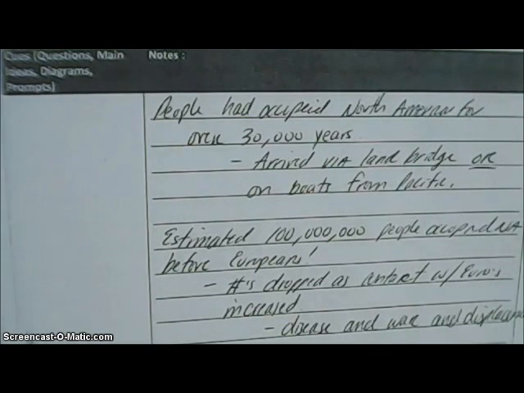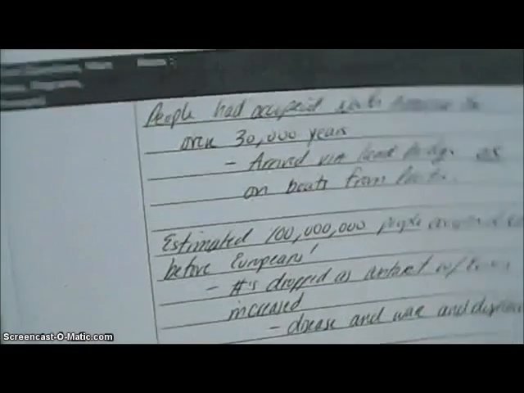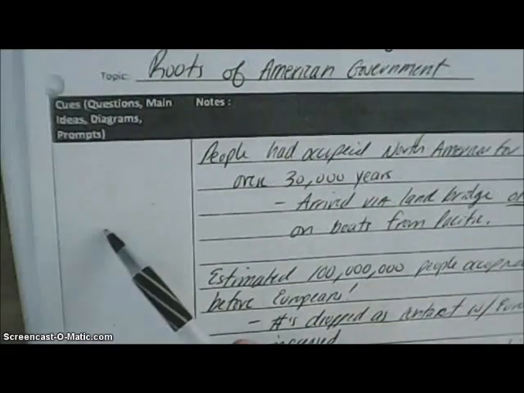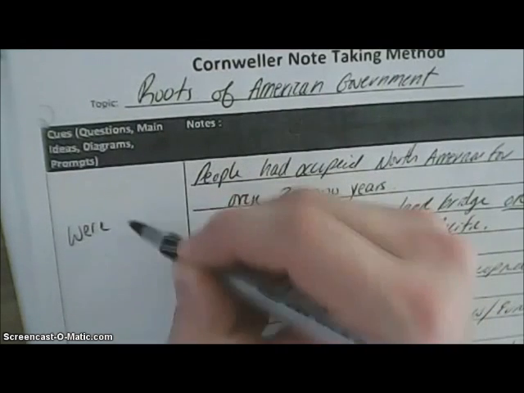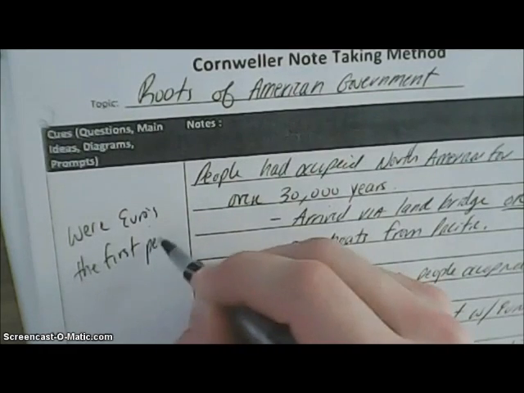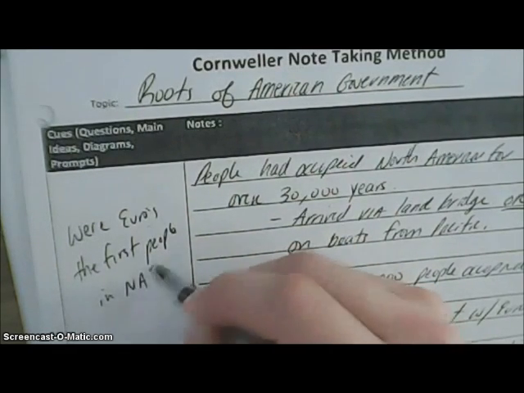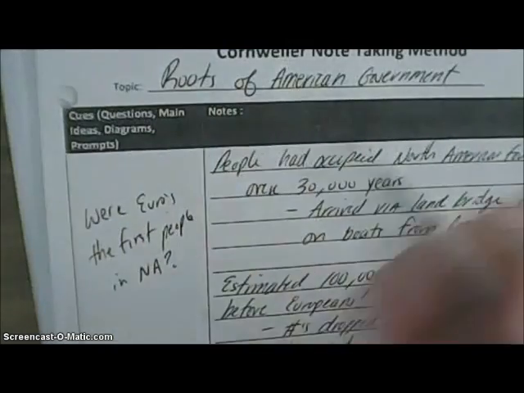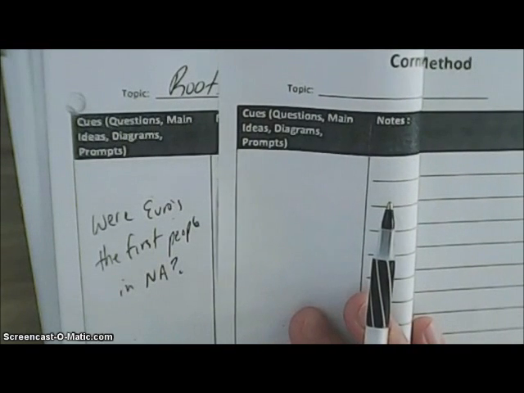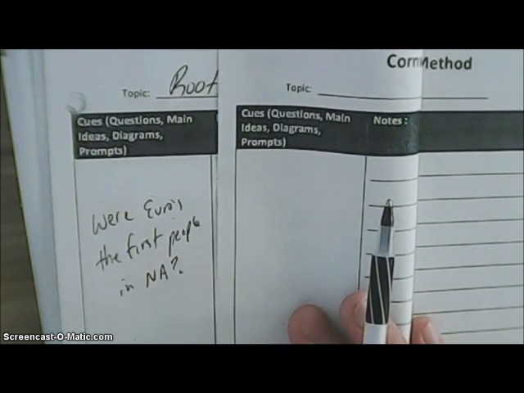So for instance, the people had occupied North America for over 30,000 years. I may leave myself a question, okay? And I'll write that question along the side right in here, okay? Were Europeans the first people in North America? Okay, that's a great question. When I'm studying for the test, I see that and I say, no, they weren't. Okay, I knew that people had been here for over 30,000 years. I can simply figure that out by just covering it up and asking myself that question that I left as a cue. If I can't answer that question, it's as simple as opening up the page, getting the answer for it.